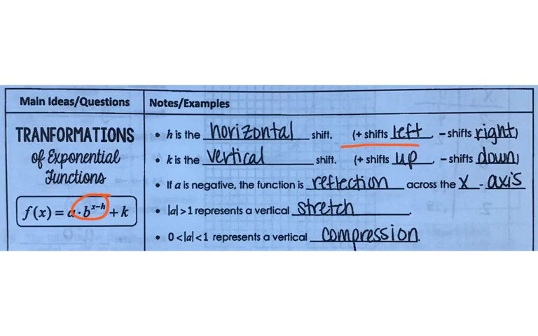So plus is going to shift to the left. Minus is going to shift to the right. So it's just like when we talked about everything with the radicals, but now it's in the exponent on the exponentials. But the same rules apply as far as positive is going to shift it left, negative is going to shift it right.